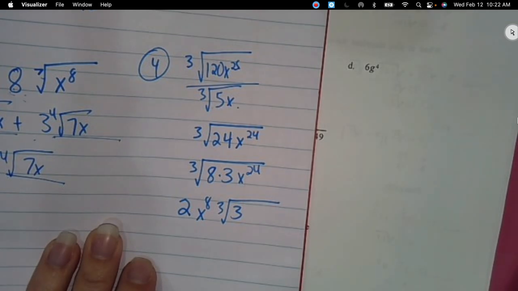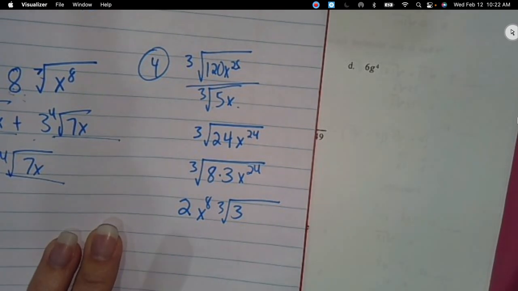Would you count us wrong if we didn't write the 3, like the cube root? You're supposed to write the cube root. It matters, because if not, it'd be a square root. 8 to the third. Cube root of 8. Miss Casey, is this one square root of 99?